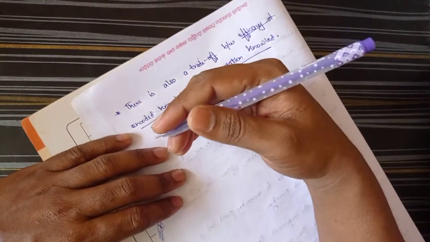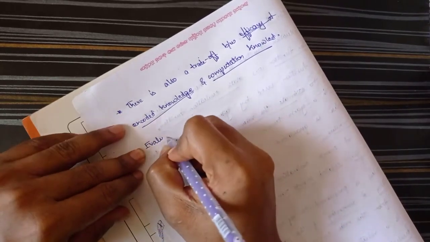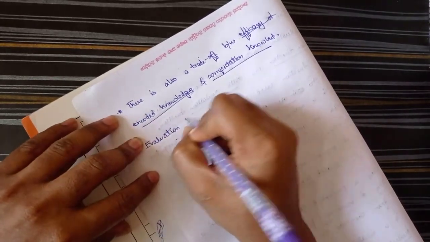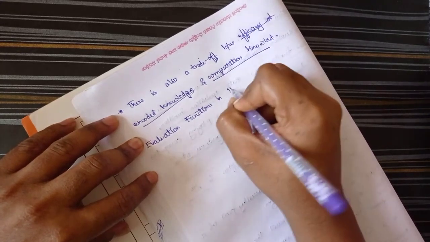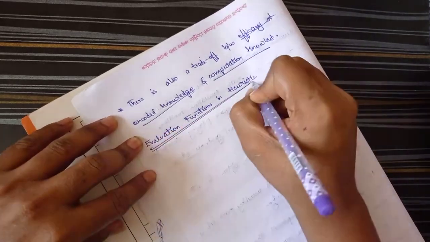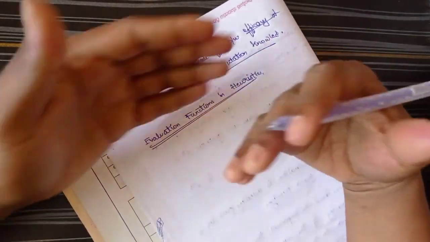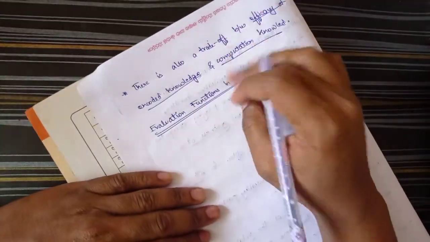Now let us discuss evaluation functions in heuristic. So what is heuristic search? Heuristic search is nothing but attempting to get an optimized solution by iterating through each and every level. That is what heuristic search refers to.